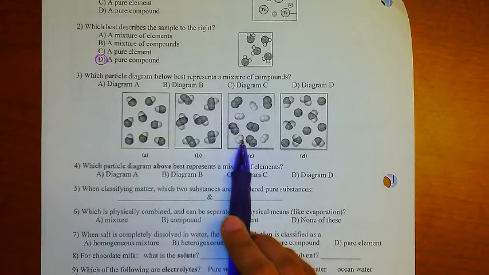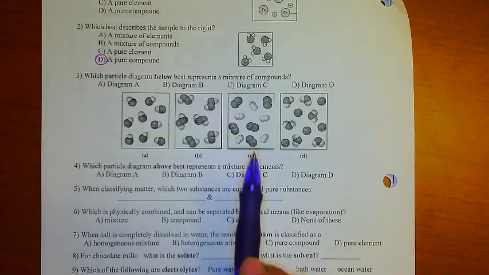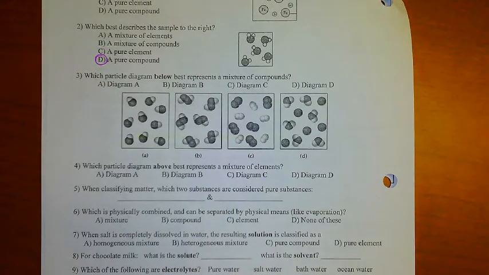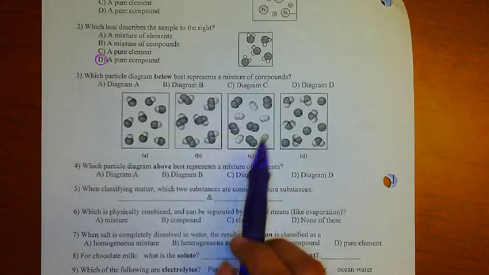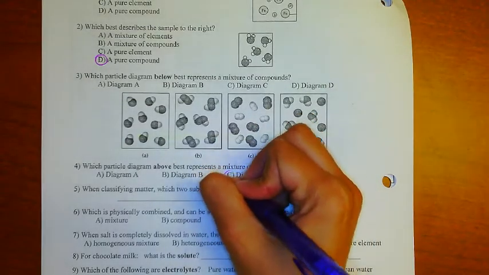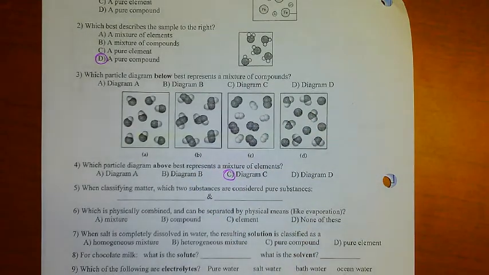So notice they have two elements bonded together, but if you remember and you look back at your notes, it also says that some gases exist at 2 atoms bonded together. For example, oxygen gas. And so my answer would then be diagram C.